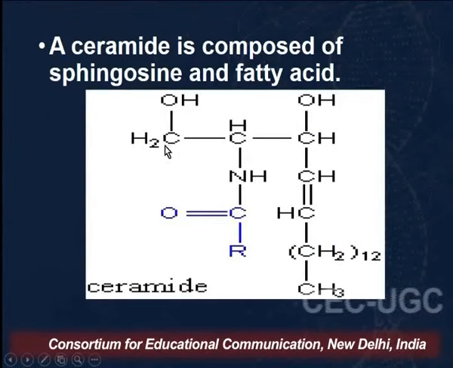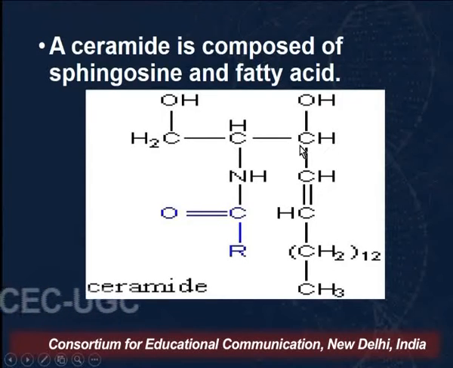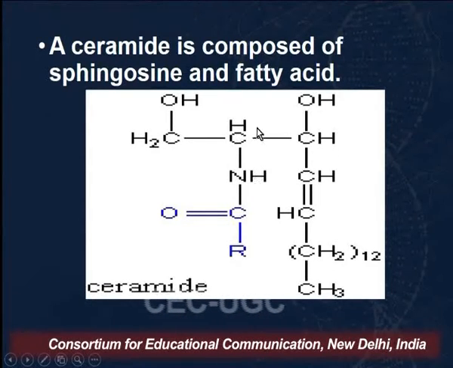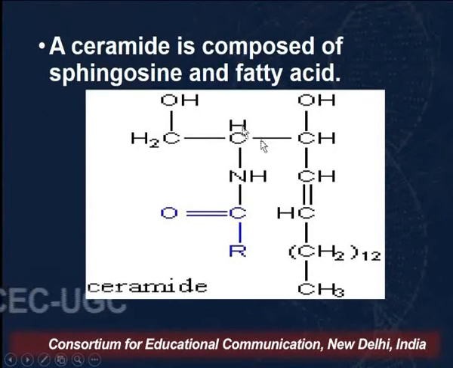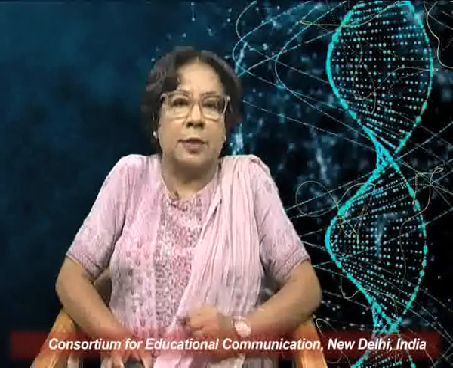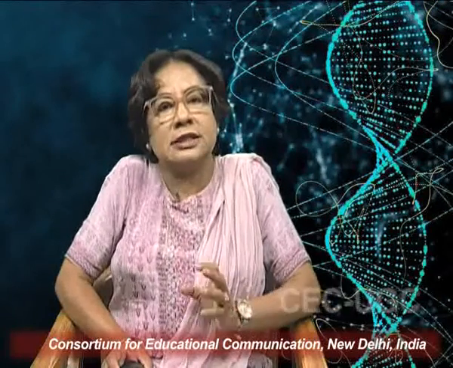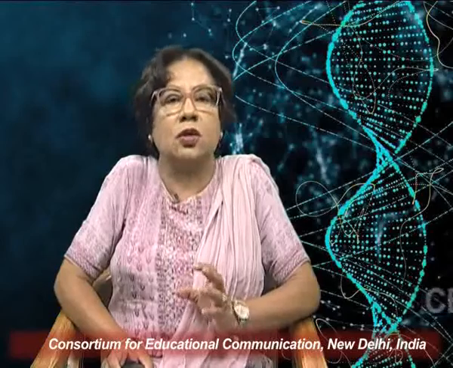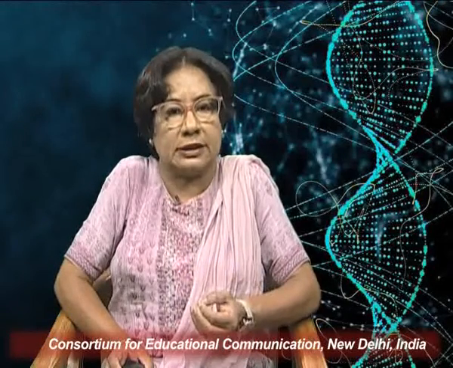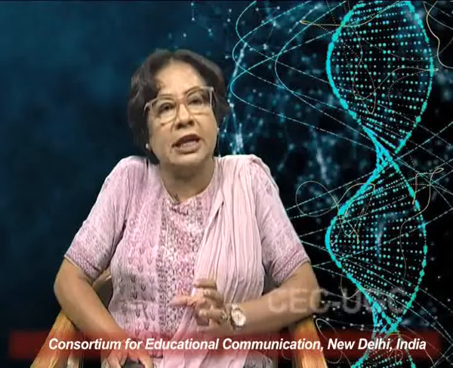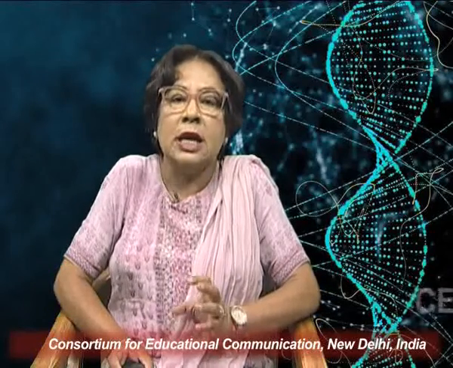This is your first carbon. Here H is retained from the sphingol, and this amino group at the second carbon undergoes acylation, resulting in the formation of an amide bond here. So this is your ceramide. And you have to remember that ceramide is the simplest sphingolipid. All other lipids are going to be derivatives of ceramides. And this ceramide is widely distributed in small amounts in plants and animal tissues.